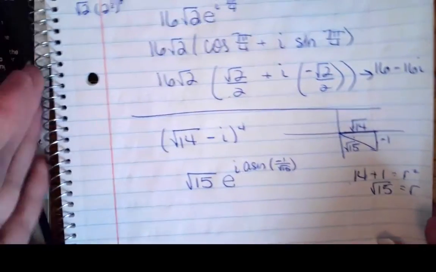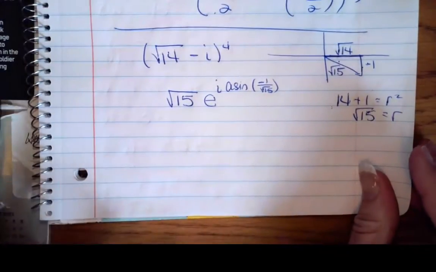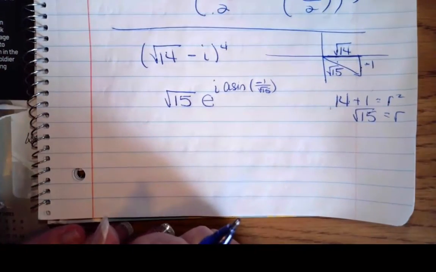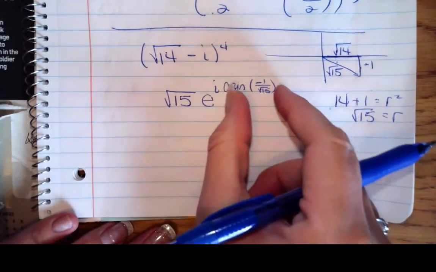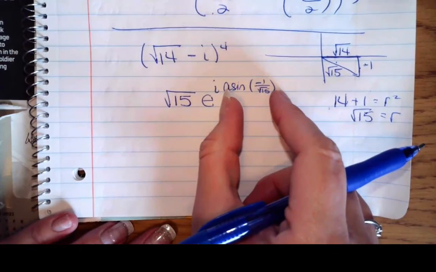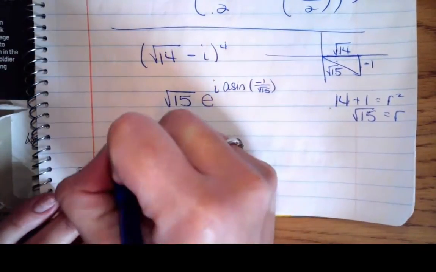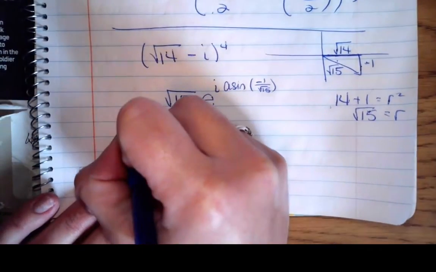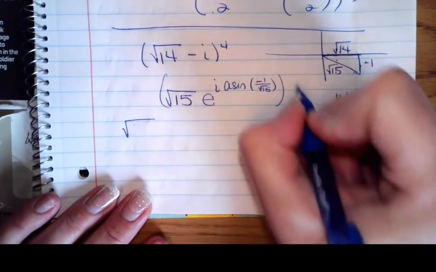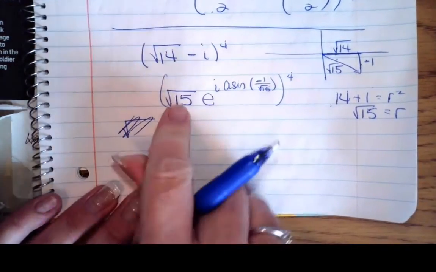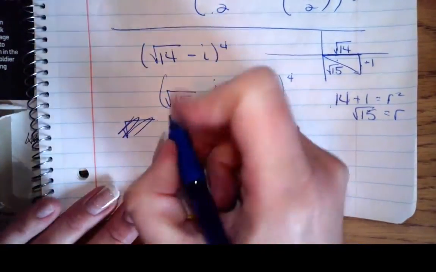And I can get a decimal approximation for that, and then I can go ahead and convert. So my theta will be a decimal approximation. Okay, so going back, oops, sorry, hang on, raise that to the 4th. So root 15 raised to the 4th power is going to be 225.